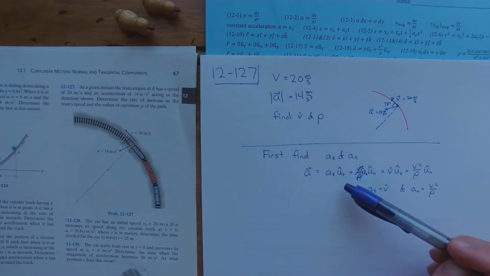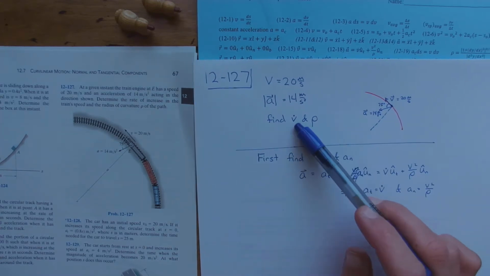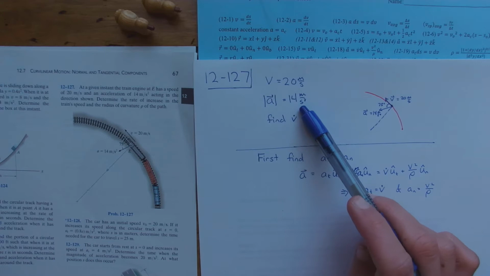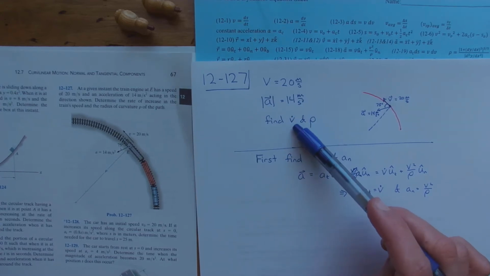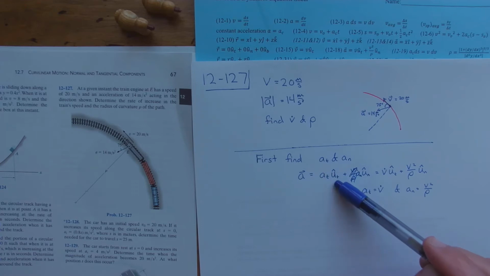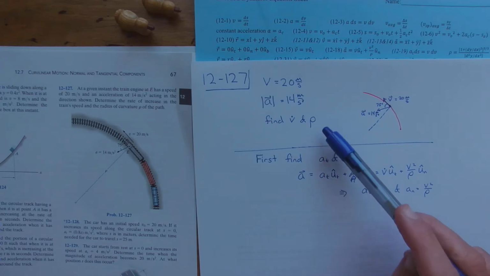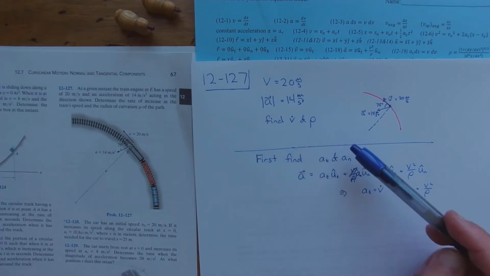We want to determine the rate of increase in the train speed. Remember that the rate of increase is not necessarily the same as the acceleration. So the rate of increase is v dot, which is the tangential component of the acceleration. And we also want to find the radius of curvature.